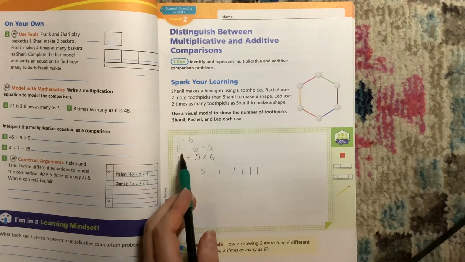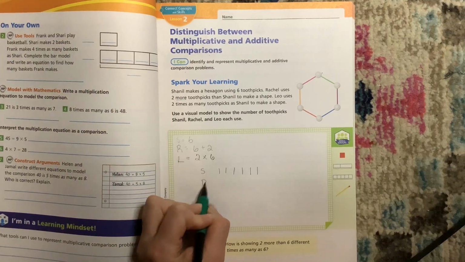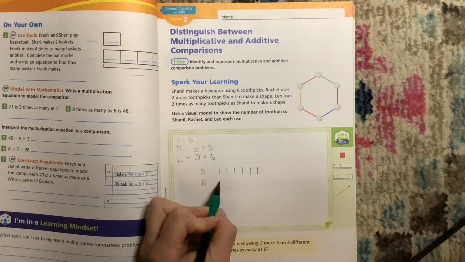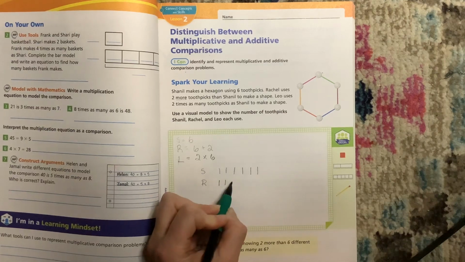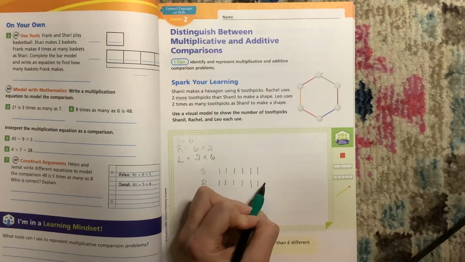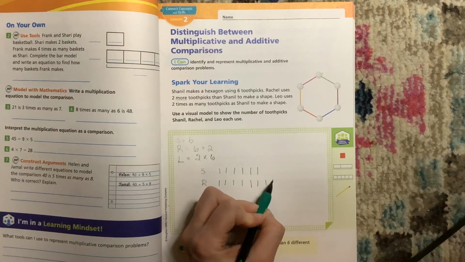All right, Rachel had the 6 that Chanel had, plus 2 more. So we're going to do that. We're going to have 1, 2, 3, 4, 5, 6, and then I'm going to add 2 more. 1, 2.